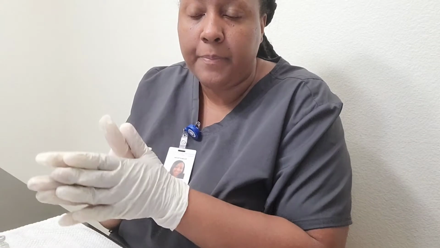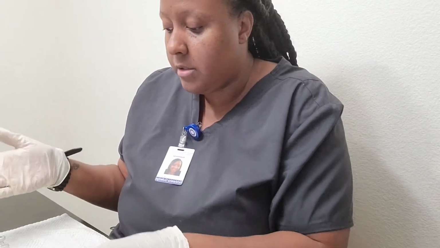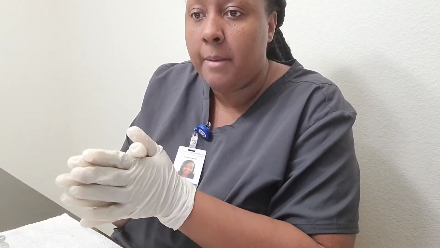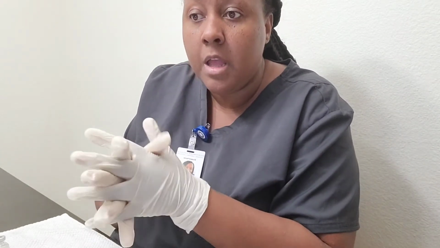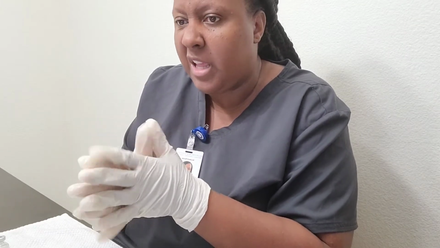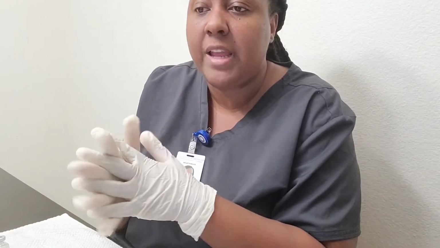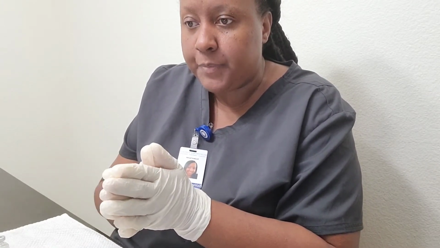And if it was refrigerated, I would allow it to come to room temperature. This has been at room temperature. Since I was expecting insulin, I would look for any clumping or frosting, or any alteration in coloration. I will check that.